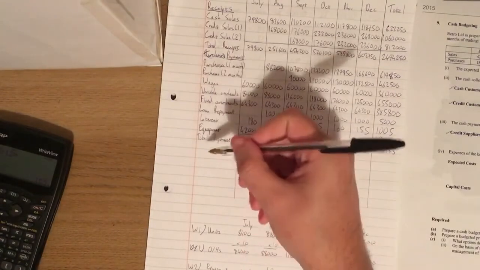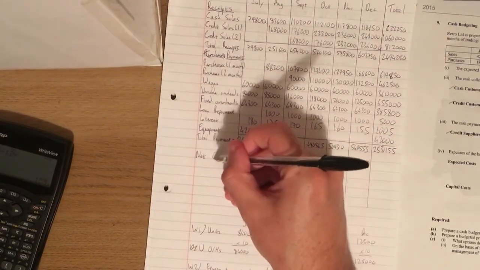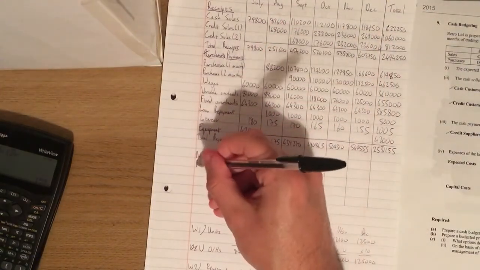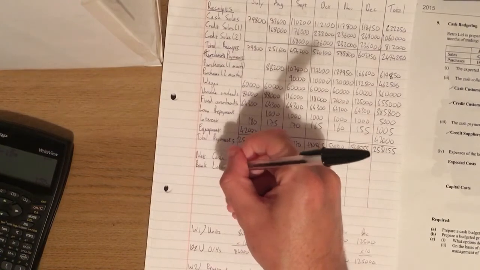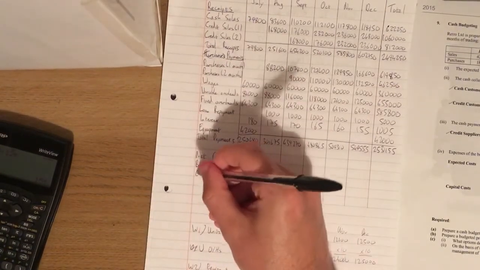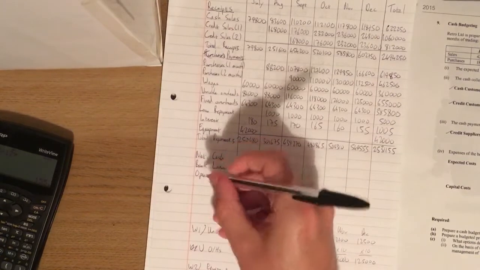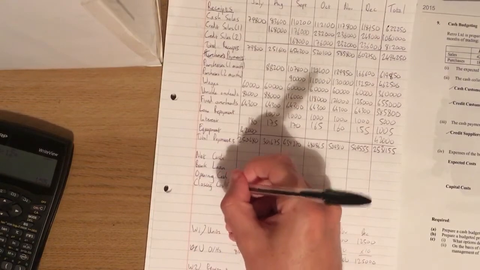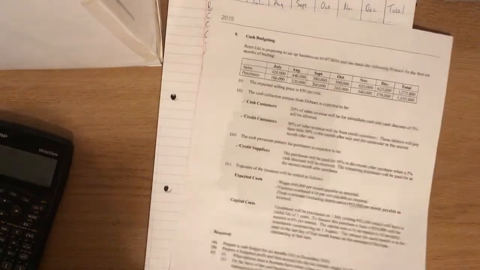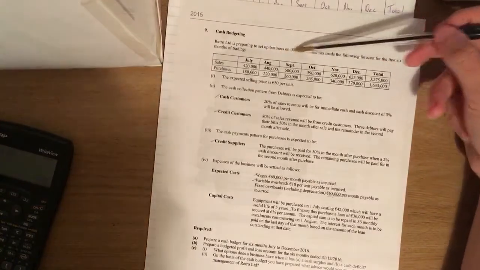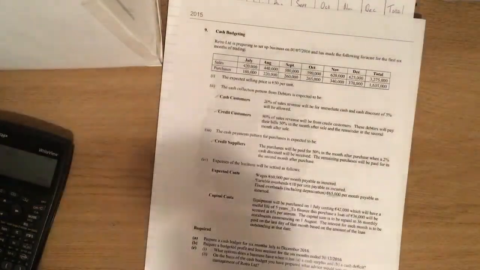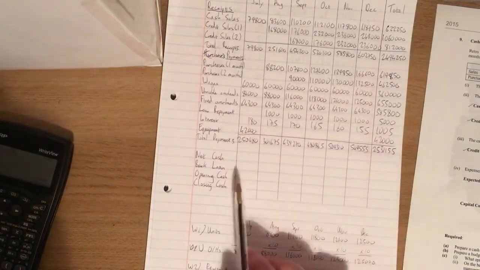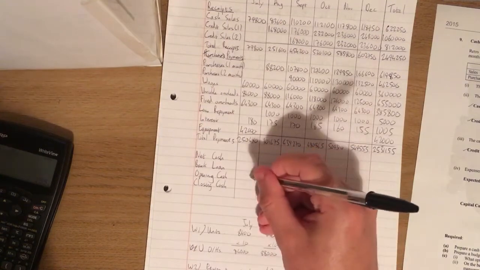So what we're going to have now then is my net cash, which is just going to be total receipts, take away total payments. I'm going to put the bank loan in here when I receive that, and then opening cash and closing cash as normal. Just a quick glance at the question. It's a startup business, and it doesn't mention having any cash at the very start. So you're not going to have opening cash or opening balance here. So that's going to be 0.